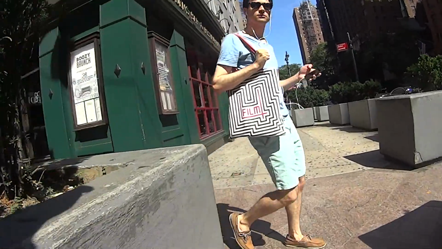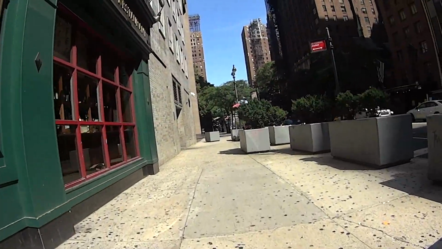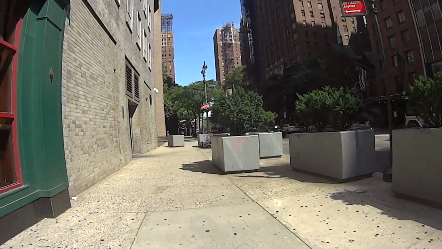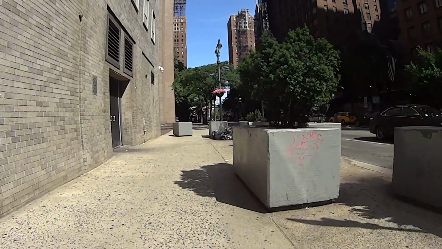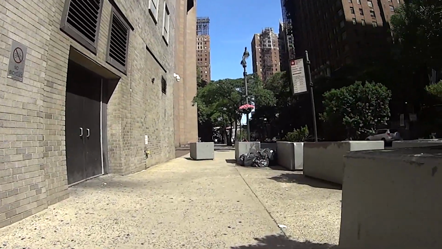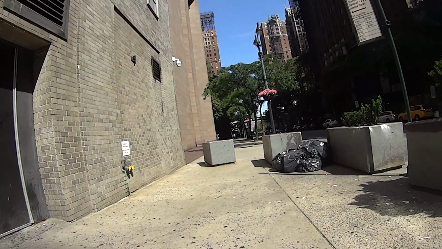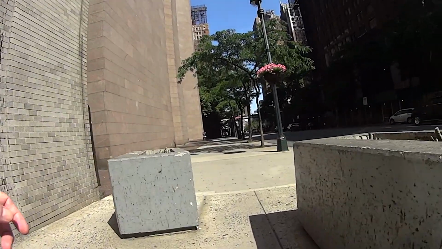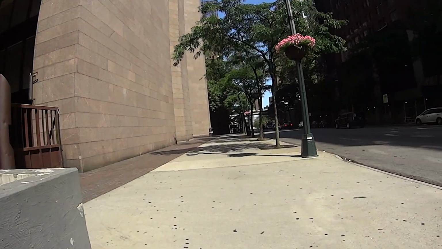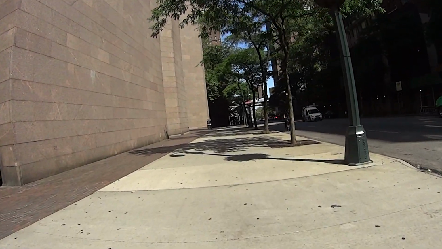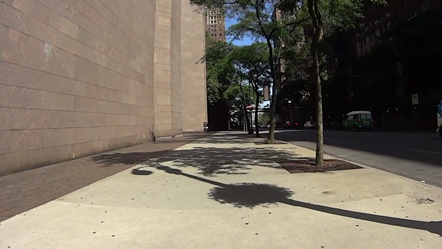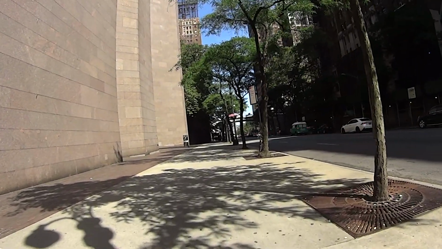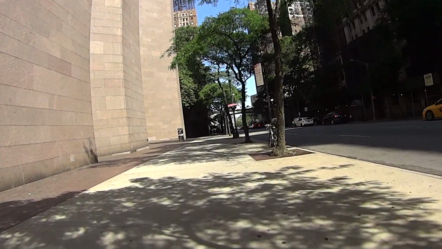You'll notice there's these concrete barriers, and it's actually because we're getting pretty close to the United Nations. I believe that's why they have these here. And this is in this area when the General Assembly is in session. There's about 2 weeks that this area is just, the security is very strict, very high, and you can't hardly get through in any of these streets.